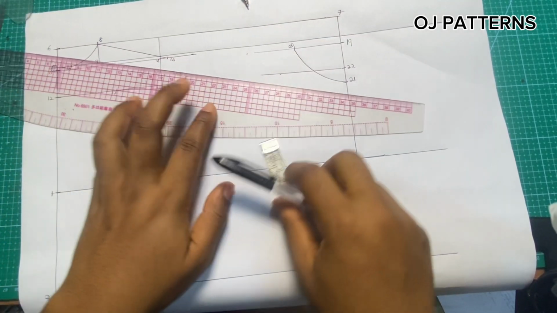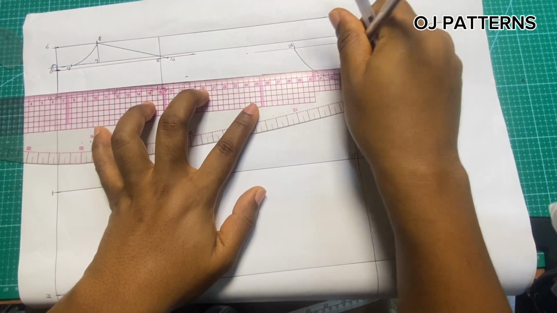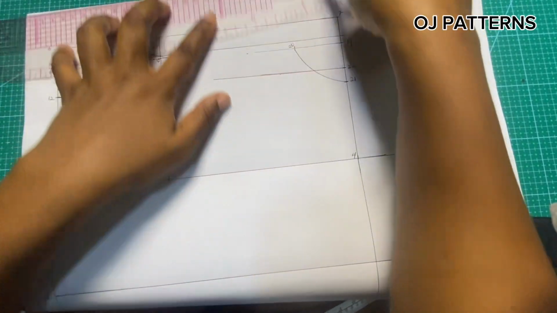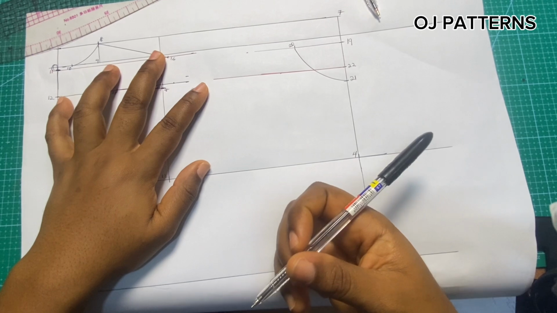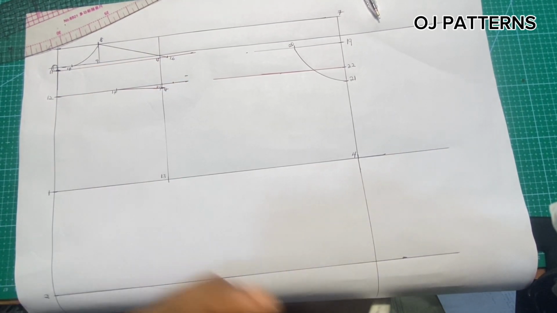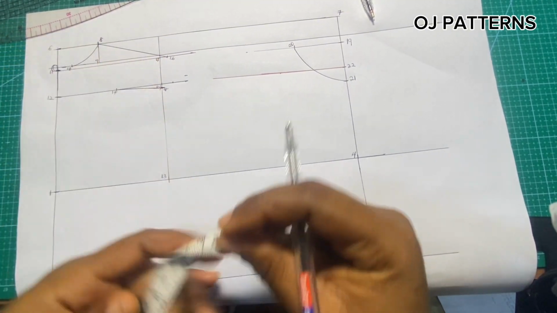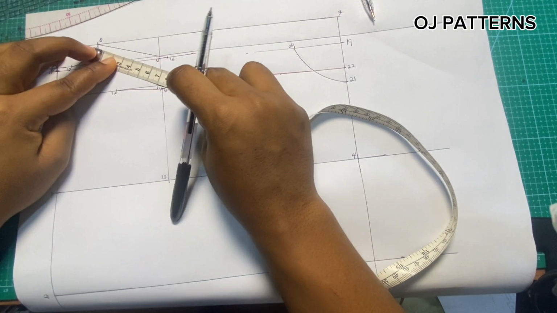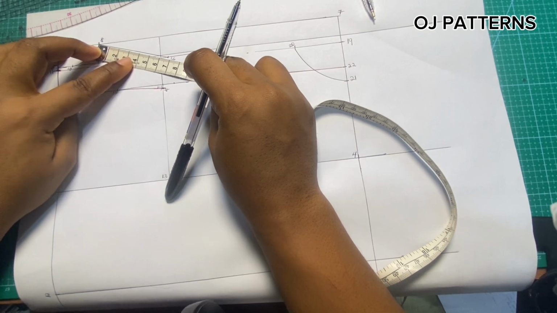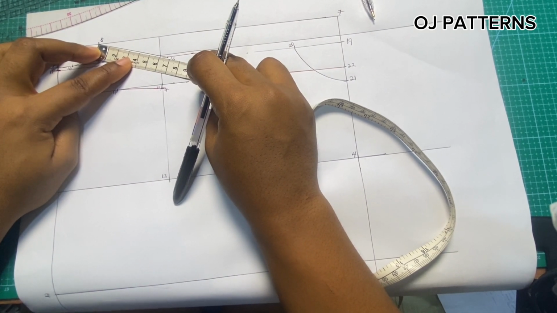So 20 to 23. Okay, 20 to 23 is the measurement 8 to 16. So you measure whatever you have from 8 to 16.